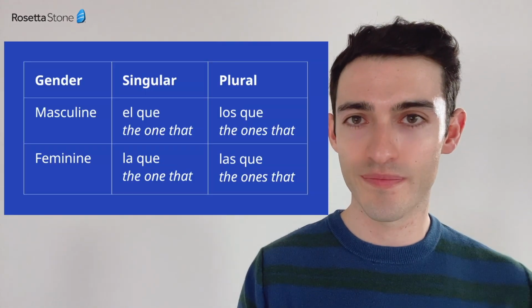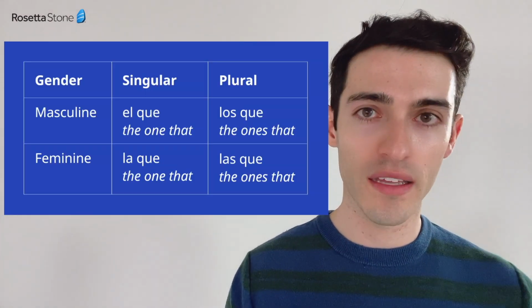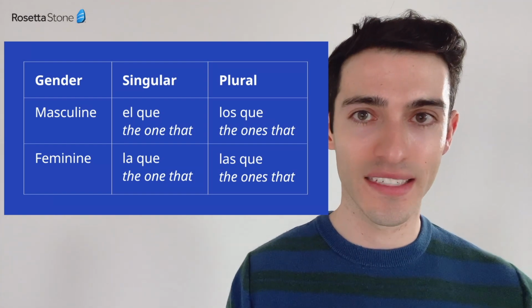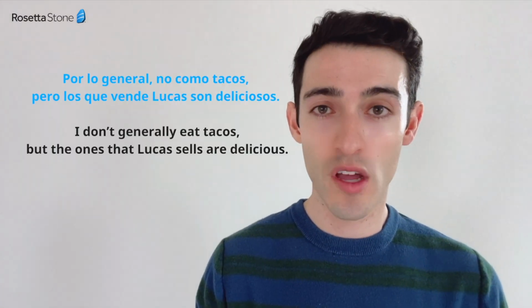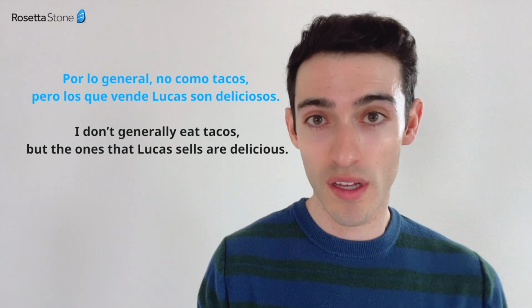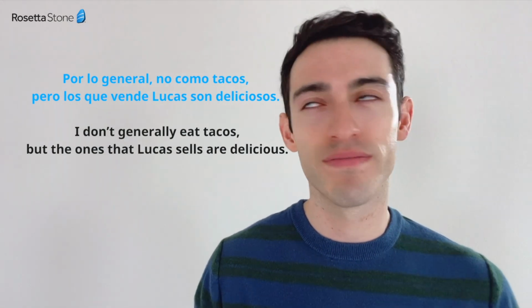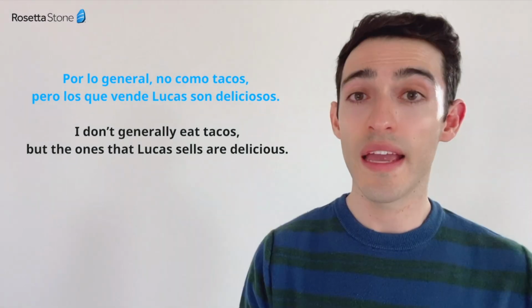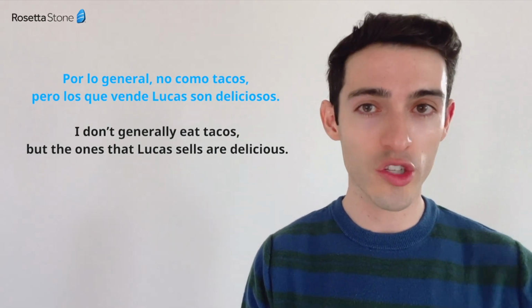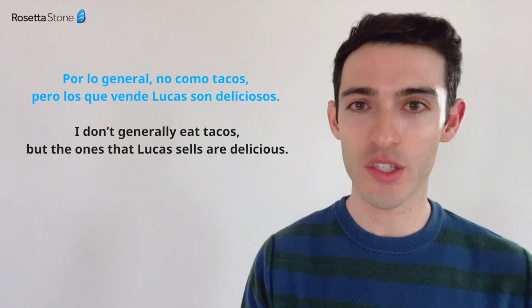Let's pull up the chart. El que, los que, la que, las que. Let's look at one more example. Por lo general, no como tacos, pero los que vende Lucas son deliciosos. Here, we use the relative pronoun los que because tacos is masculine plural.